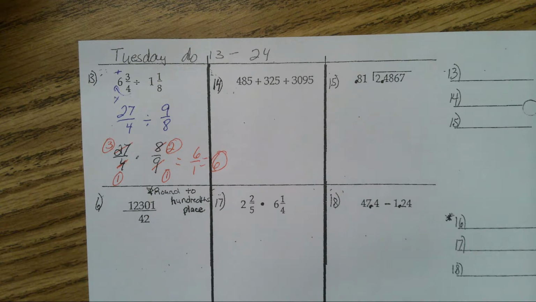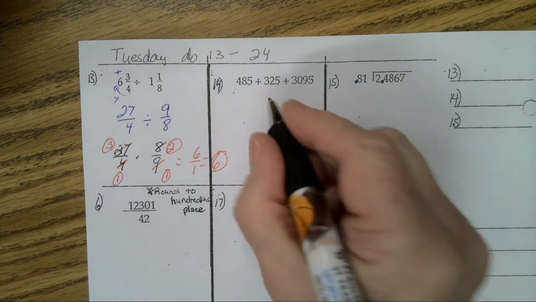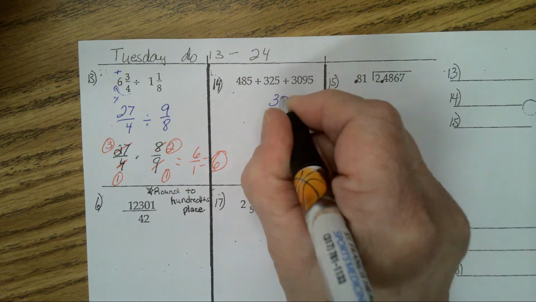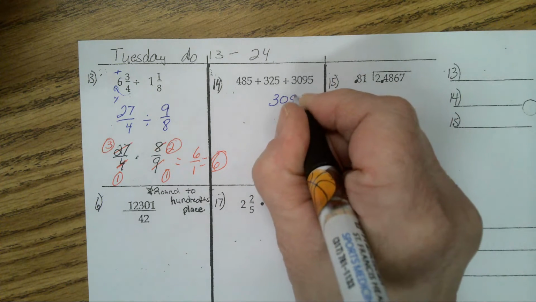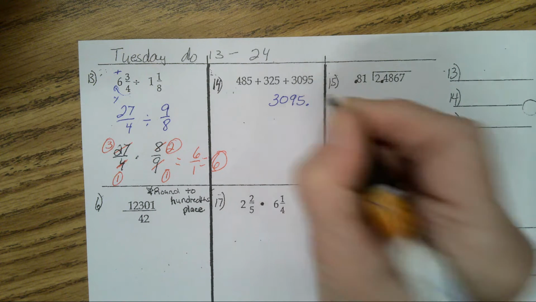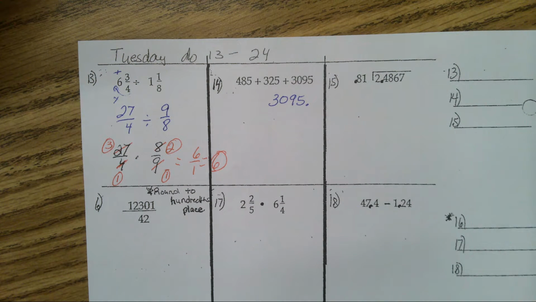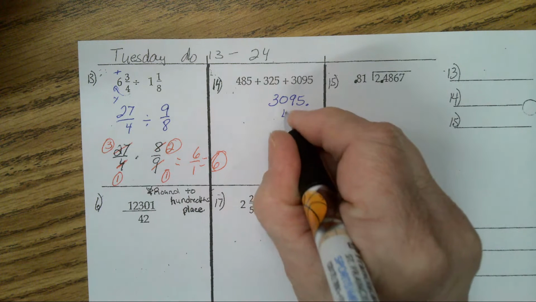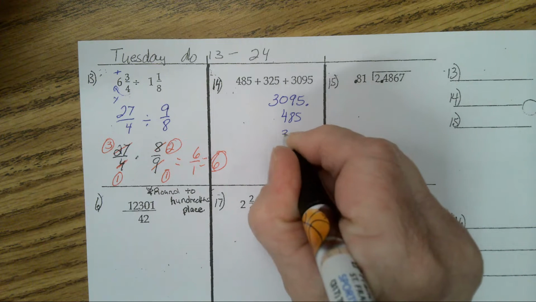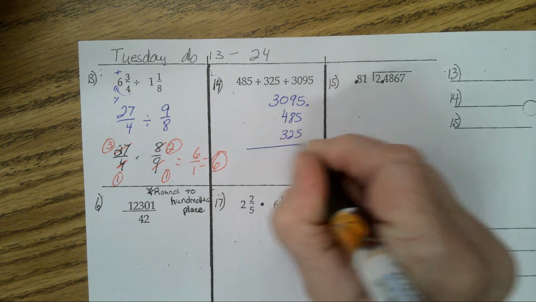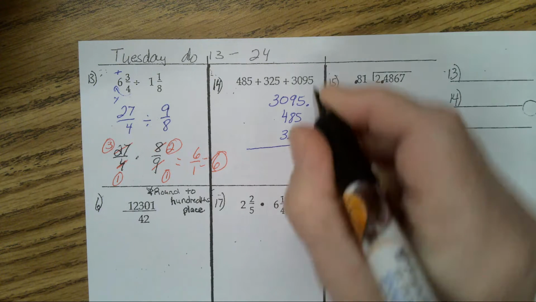Number 14 is very easy. It's all adding, so it doesn't matter which order we write the numbers down. I'm going to start with the number with the most digits, 3,095. These are all whole numbers, so the decimal is behind each number. Then I'm going to do 485 and 325.